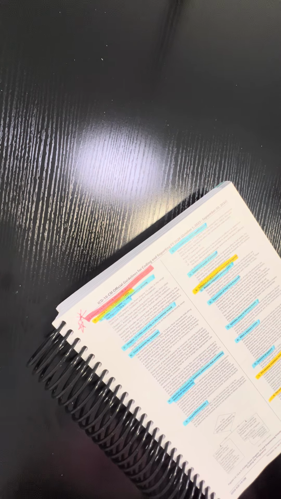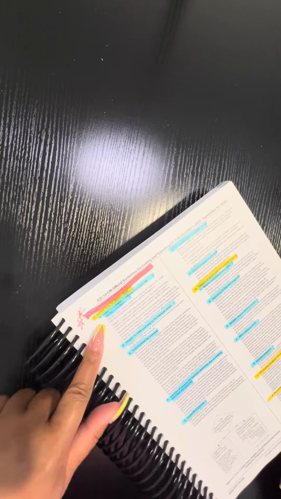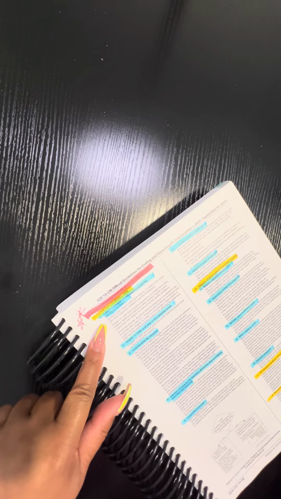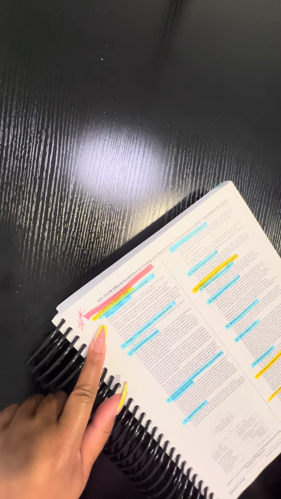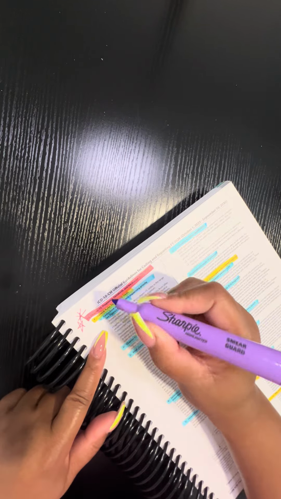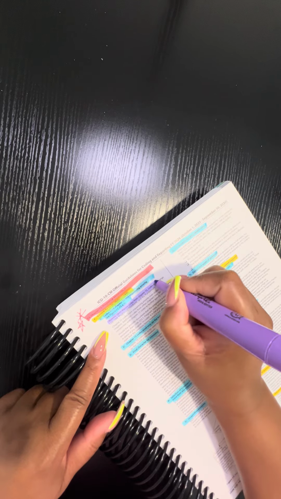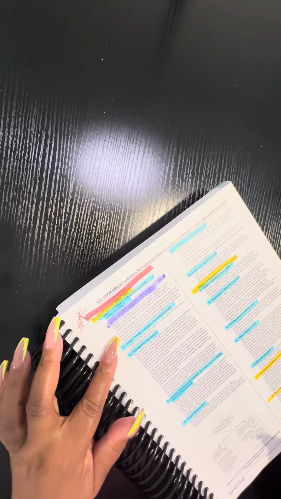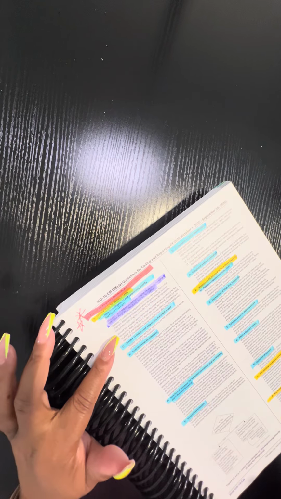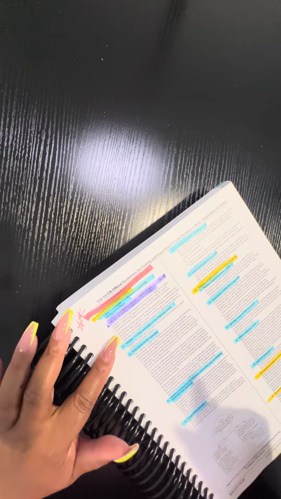Okay. Now for this area here, under number 1, we want to highlight that first sentence. And I'm going to use purple just so you can see the difference. Remember, you want to use markers that don't bleed. And right here where it says, should the provider document, we want to highlight that sentence.